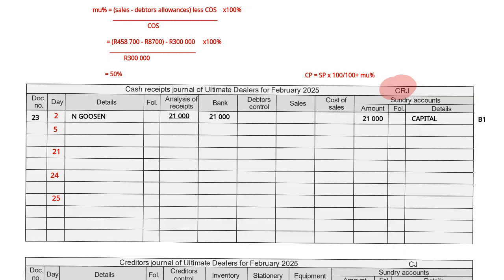Markup equals sales minus debtors allowances to have our net sales, less cost of sales, divided by cost of sales. So if you go to your opening balances given to you, sales is 458,700. Your debtors allowances is 8,700. If you subtract that from sales, you get your net sales. Then we're going to subtract 300,000, which is our cost of sales, and then we're going to divide that answer by 300,000, and we get a percentage of 50%. Now that we know our percentage, we can now calculate our cost of sales.